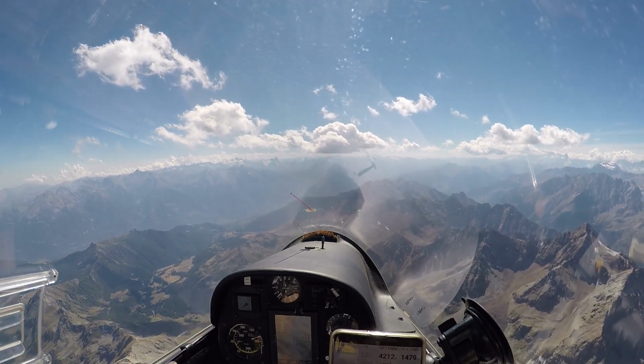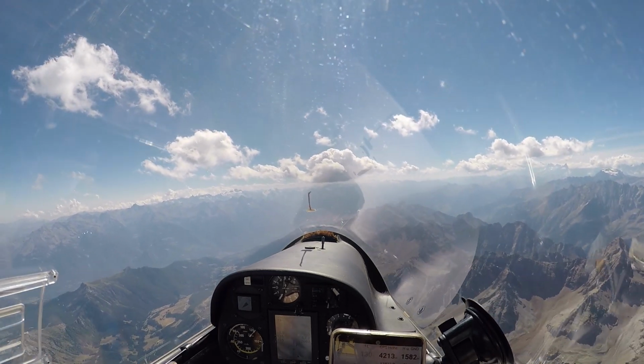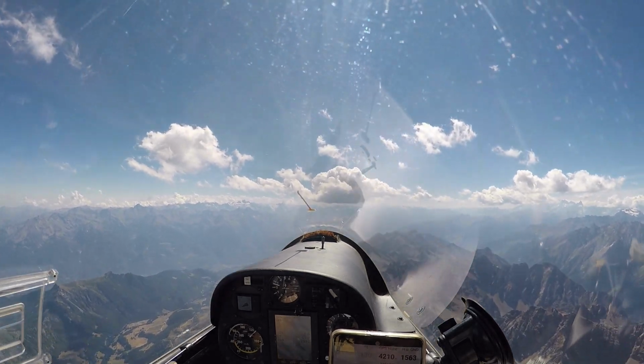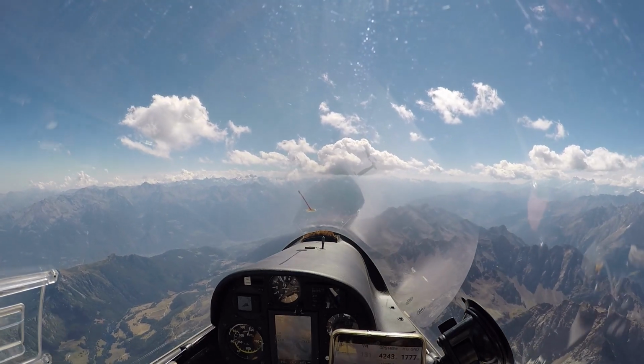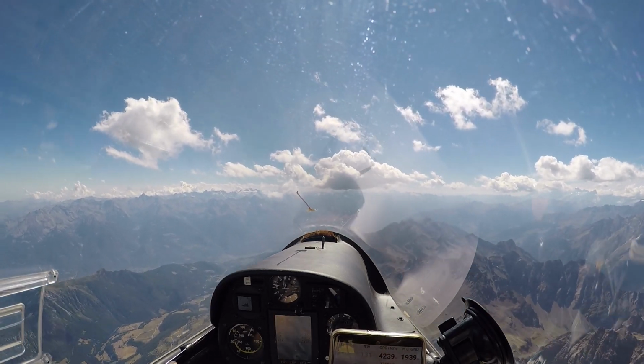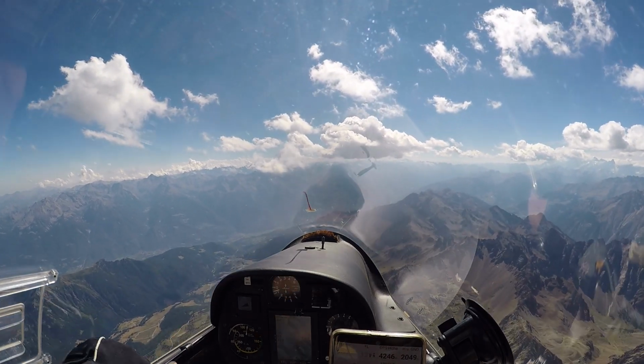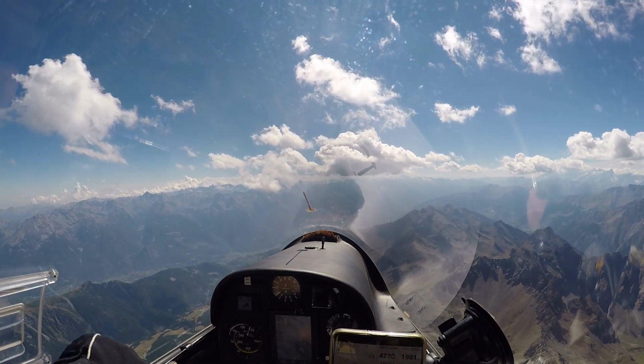I think this is the cloud above the Mary, usually the good spot, as I told you before, if you want to cross the Aosta Valley. The Aosta Valley is quite a wide valley, so you need a little bit of altitude in order to reach the other side high enough.